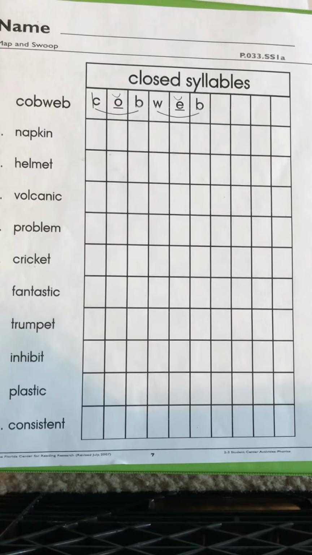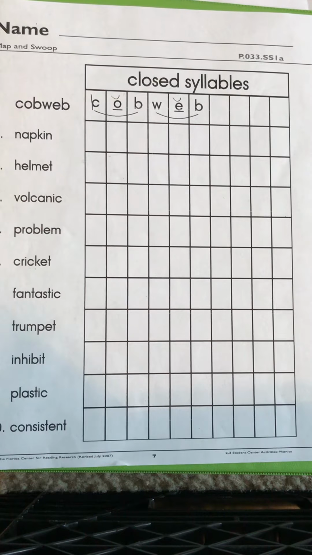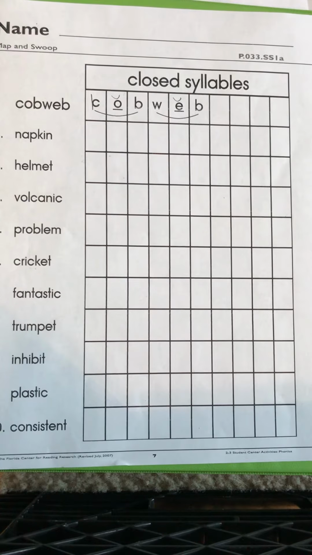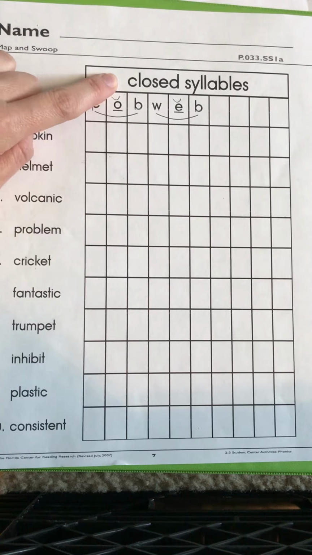Okay, welcome back. I wanted to run through your new word study activity for this week. Now, the format looks a little bit different, but it's the same thing we were doing in class in your word study booklet. So, just wanted to show you what we're focusing on. This week we're going back to closed syllables.